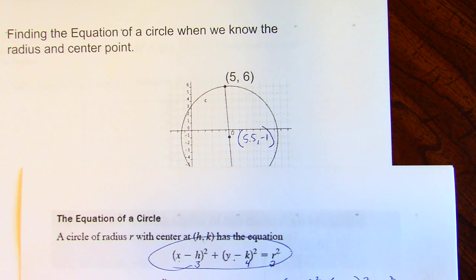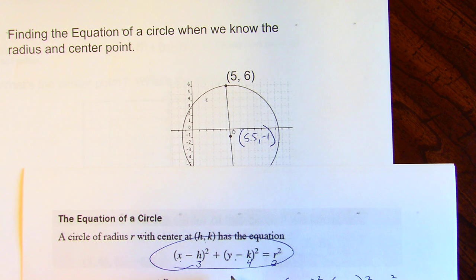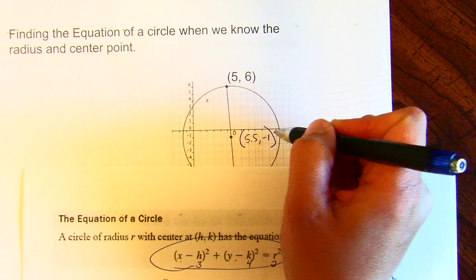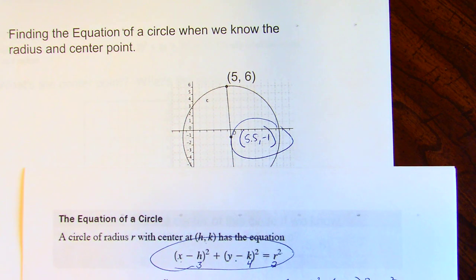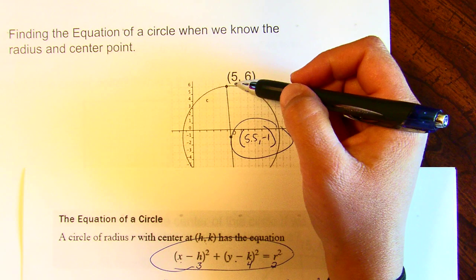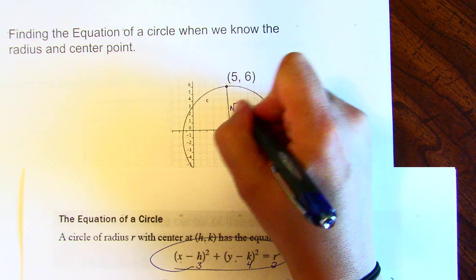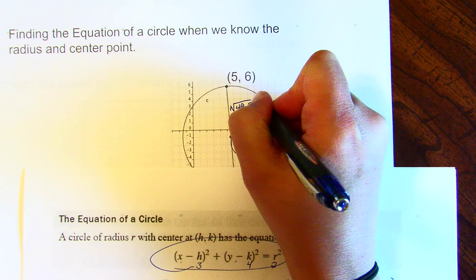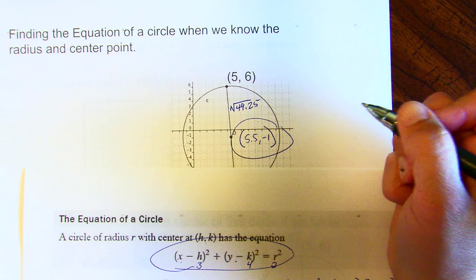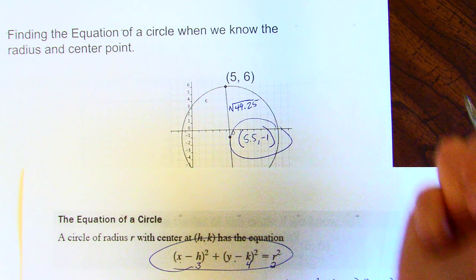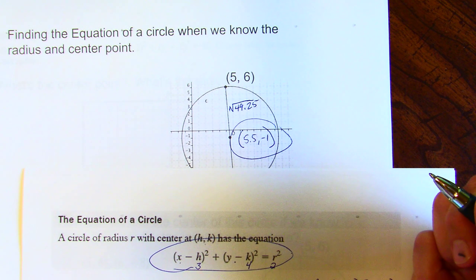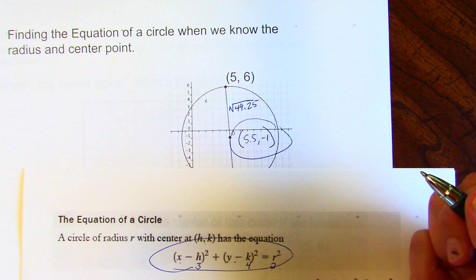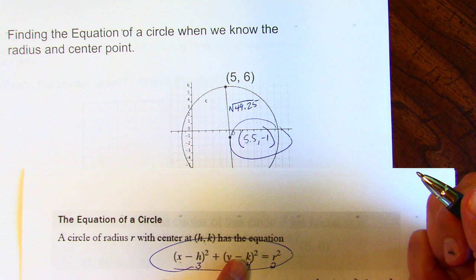So here's our equation. Hopefully you can see it on the bottom of the screen here. Why don't we just pick the center, the 5.5 and the -1. We already calculated the length of the radius. It wasn't pretty, but it was the square root of 49.25, if I remember right. Yuck. But there you go. It's not pretty, but it fits. So remember, we're going to plug these in the h and the k and the r spots.